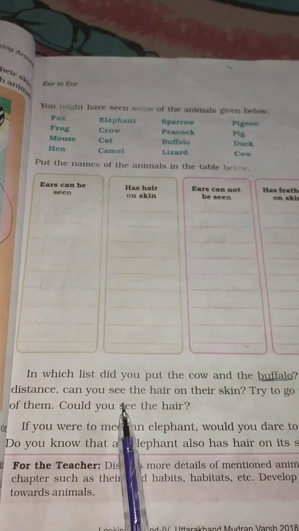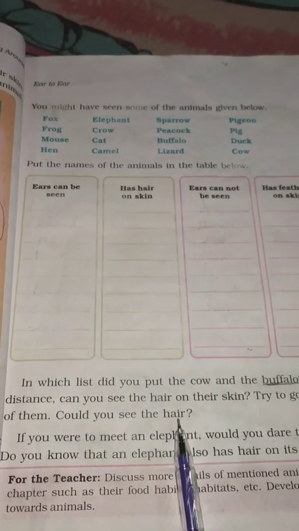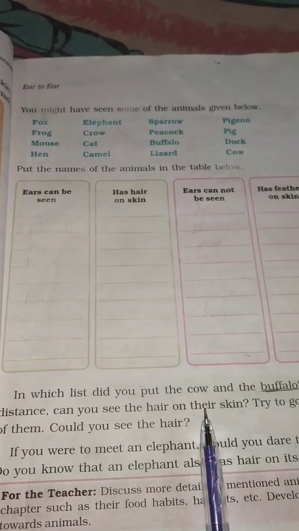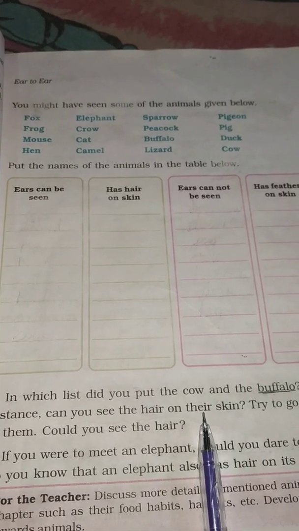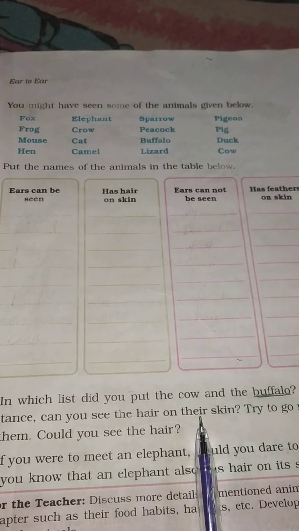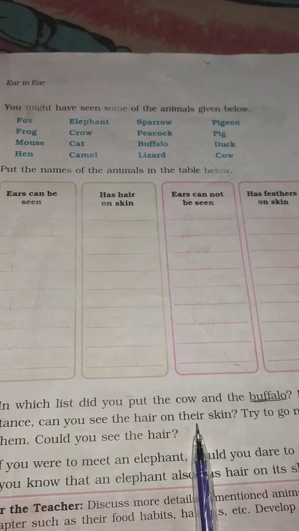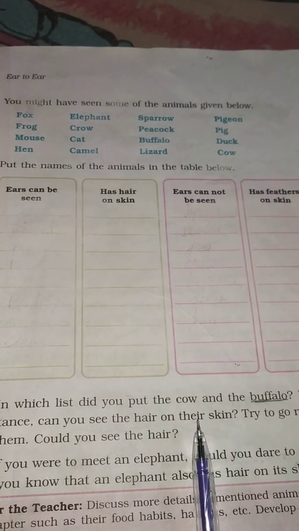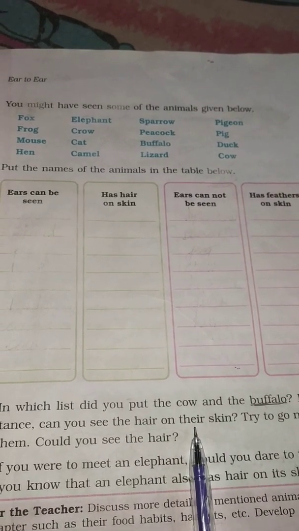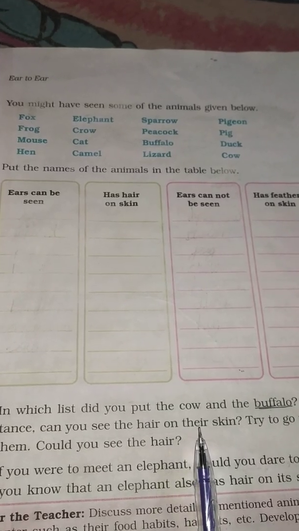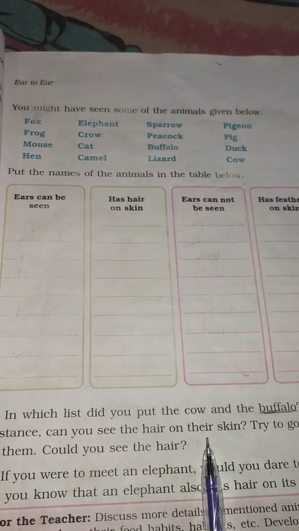And from a distance, can you see the hair on their skin? Do you see the hairs on their skin from a far distance, like 1 or 2 meters? No. If the distance is so far, you cannot see the hairs on their skin.